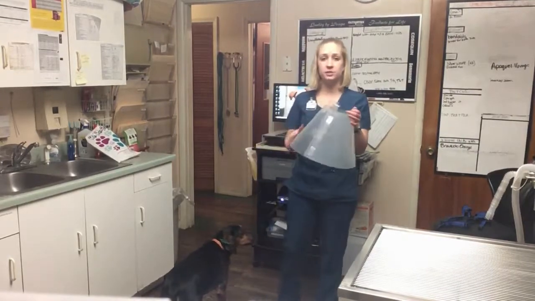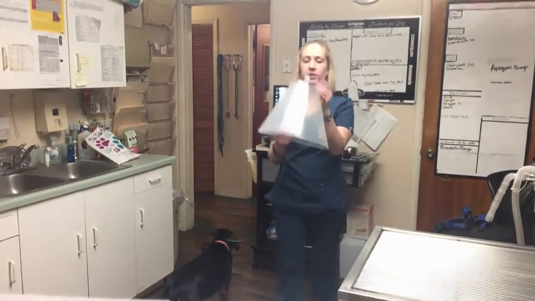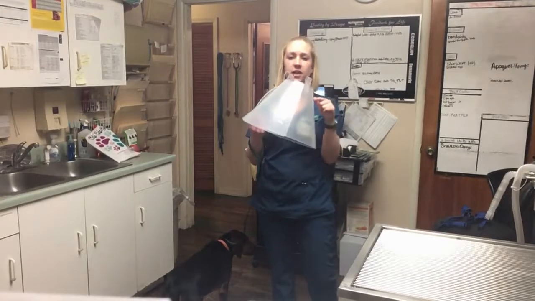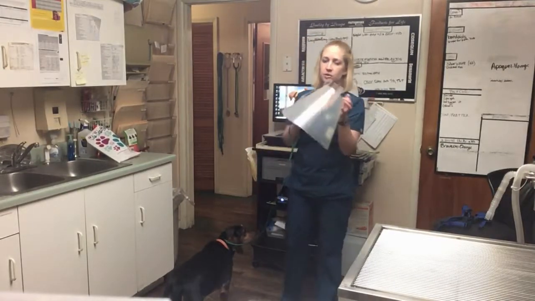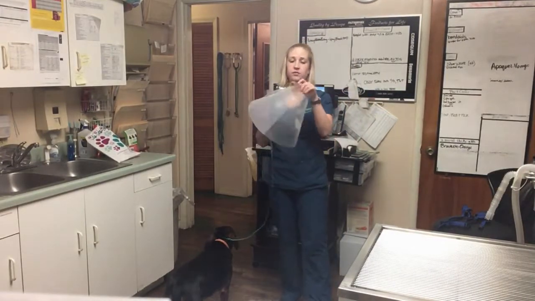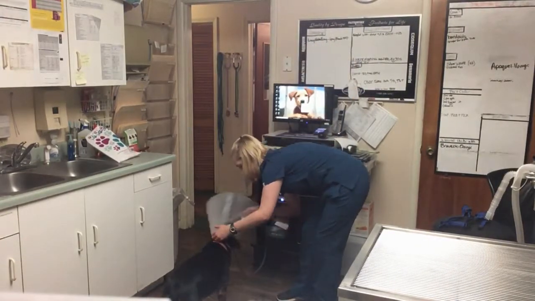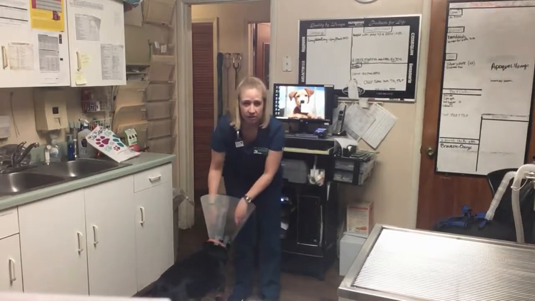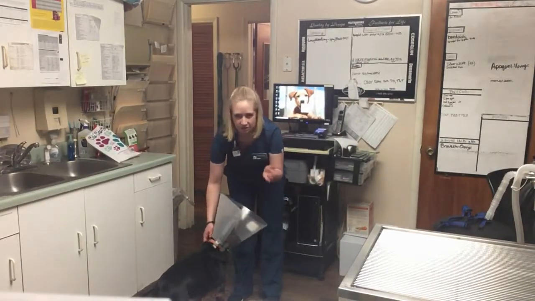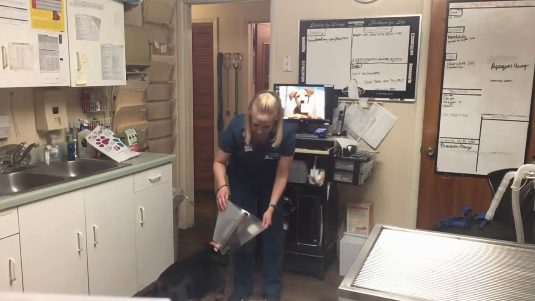Alright, so like I said, for the specific e-collar, it does come with loops that you are going to feed his collar through. So you'll take the collar off, and then you'll feed the collar through, and then you will just slip it over his head, like so. Slipping it through the collar will add an extra little layer to help make sure it does stay on his head.